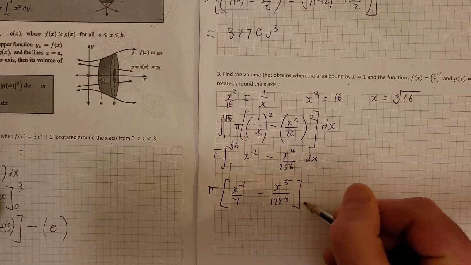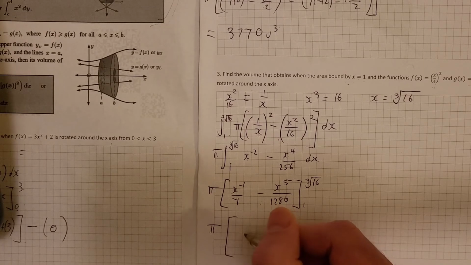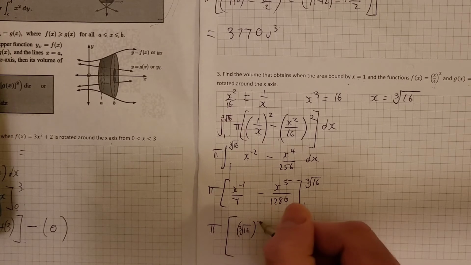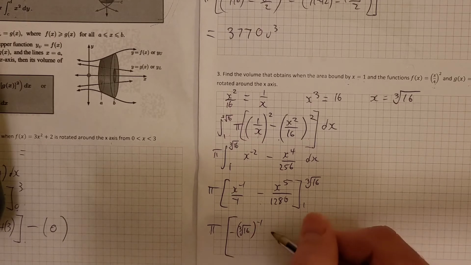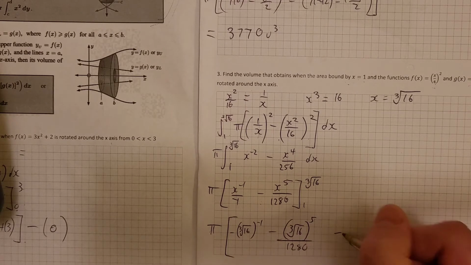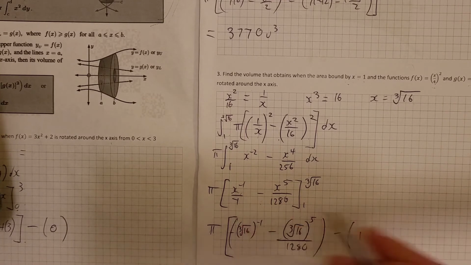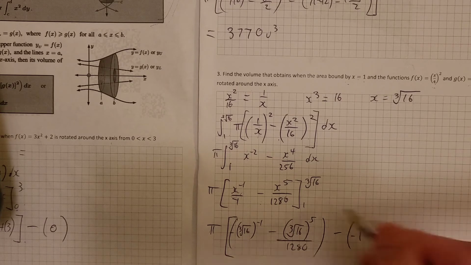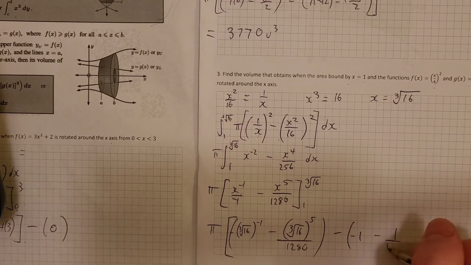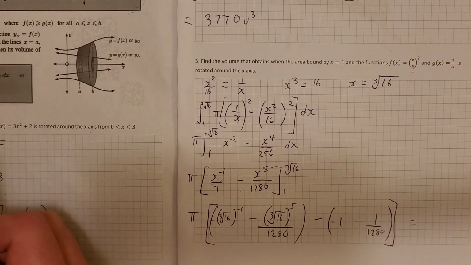All right, and we're going from 1 to the cube root of 16, which means the area then is going to be the cube root of 16 to the power of minus 1, or it can go to the bottom of the fraction. That's negative. Take the cube root of 16 to the power of 5 on top of 1280, and then take away, we're going to have 1. Actually, that's going to be -1, isn't it? Because it's 1 on top of -1. And then we have take away again, 1 on top of 1280. All right, and that's a pretty nasty one, but we'll smash that in the calculator.